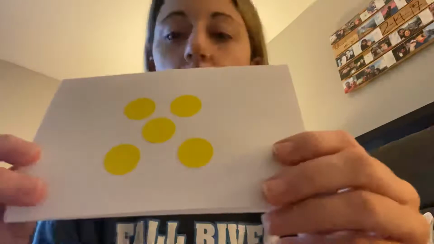How many dots? 5. Good. How'd you see it? 3 and 2. I saw it as 4 and 1. And they don't have these in their hands. They don't actually have to show me 2 and 3 or 4 and 1. They just tell me with their words.